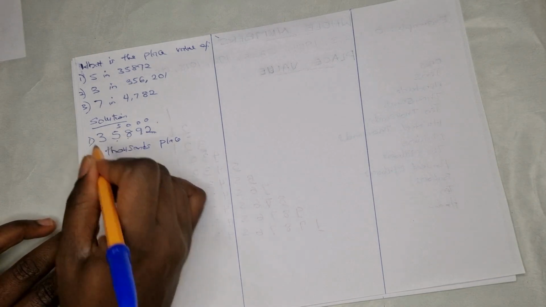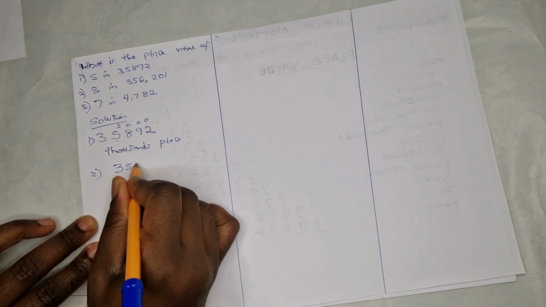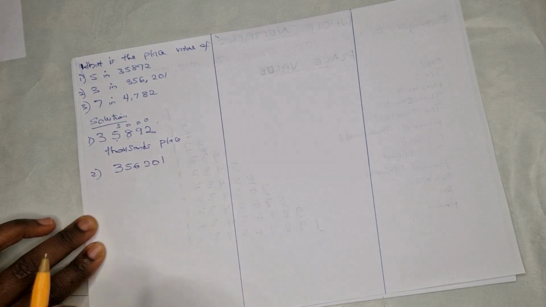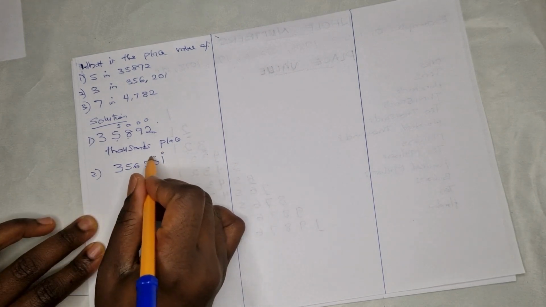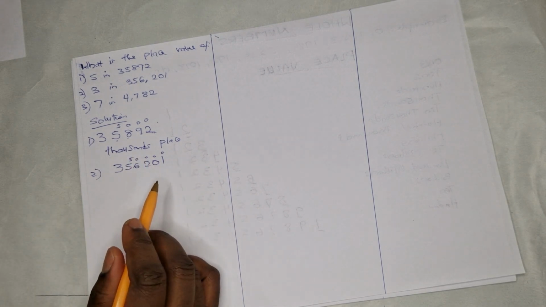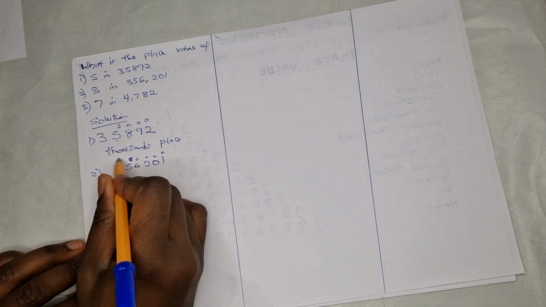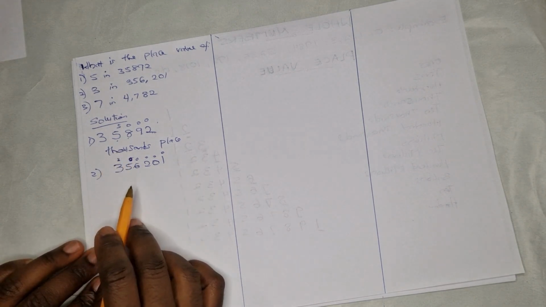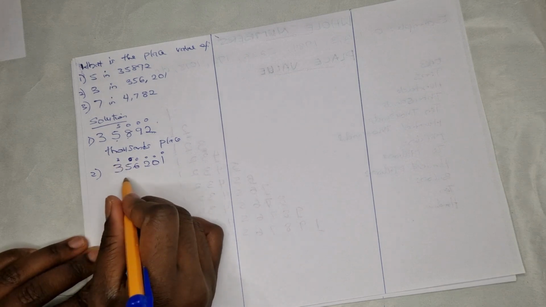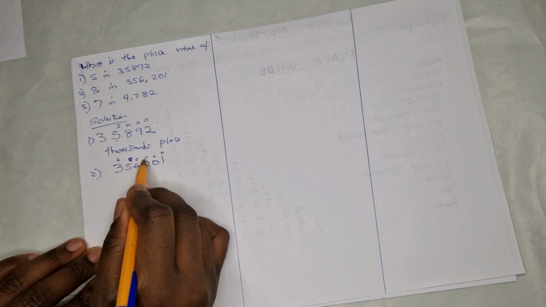The next one, we have the place value of 3 in 356201. So if we have 0, 0, 0, 0, and then 5, and then 0, then we have 3. So the place value of 3 here will be 300,000.